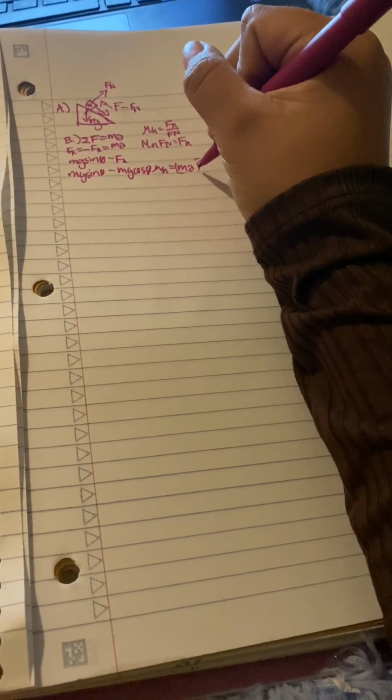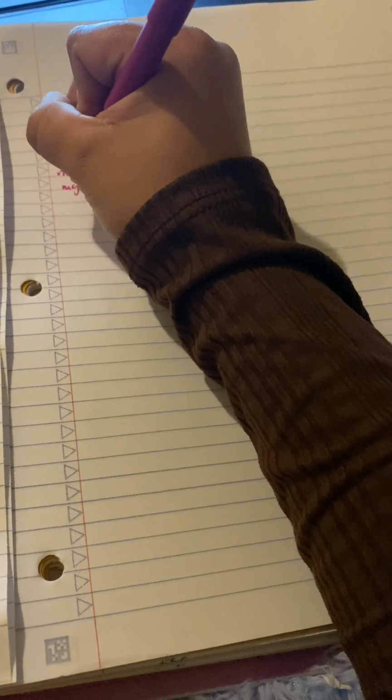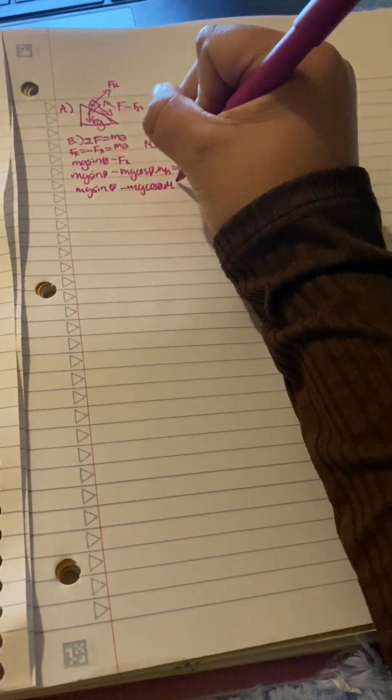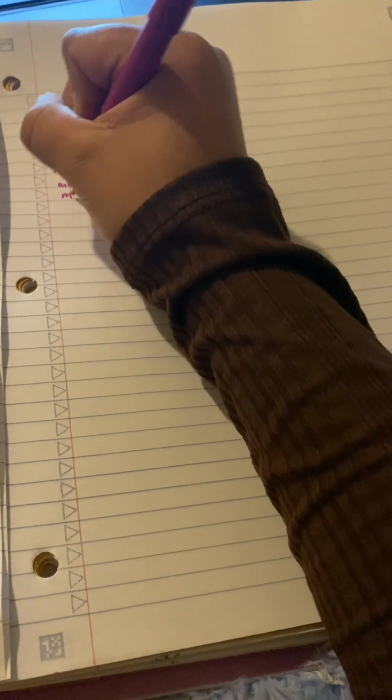Mass times acceleration equals 0, because we know that A is 0, as the velocity is constant, which we can see from the x of t graph being a straight diagonal line. So mg sine theta minus mg cosine theta times mu K equals 0.